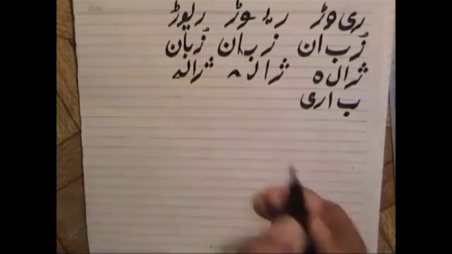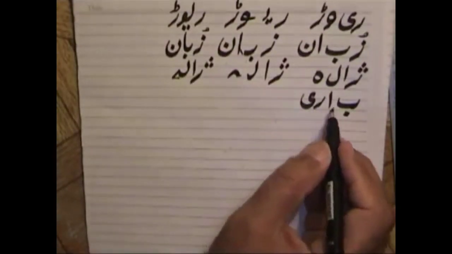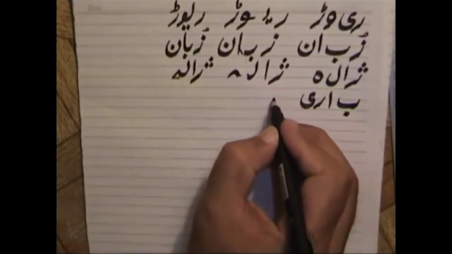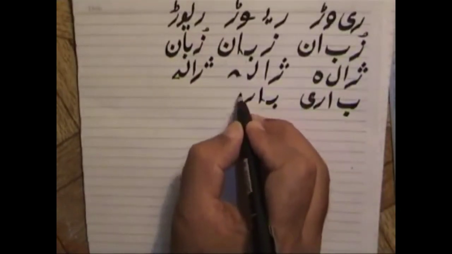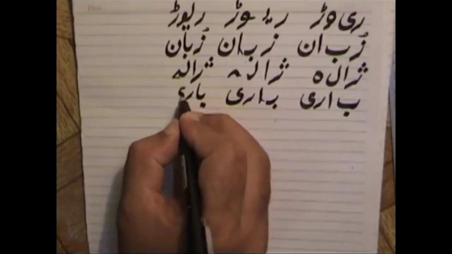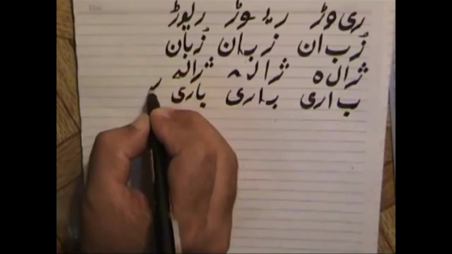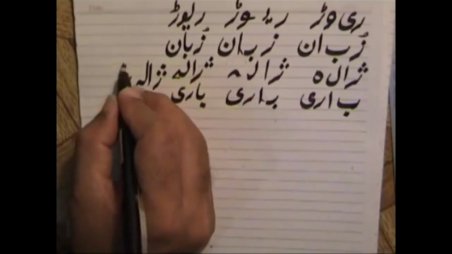or if you want you can connect it, make it he, jala, and then from bari we have be in initial position, then alif with connector here, and re and ye will be appearing as independent. So bari. So we'll write jala bari.